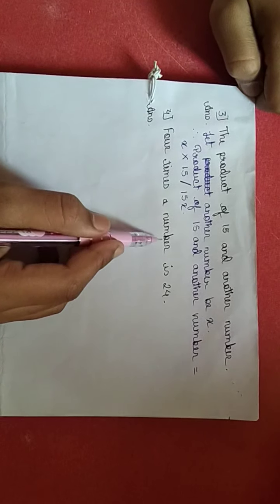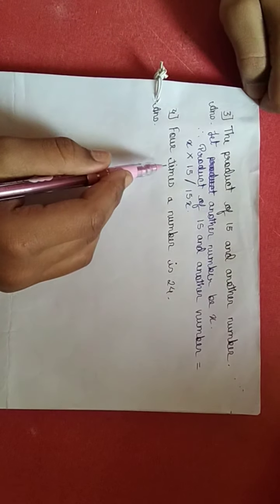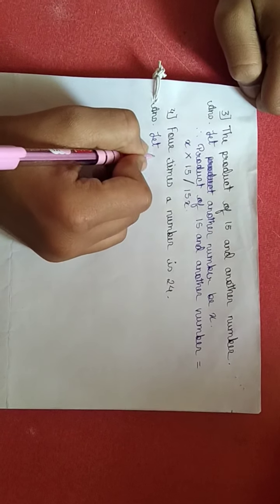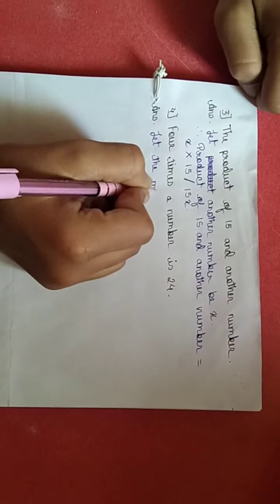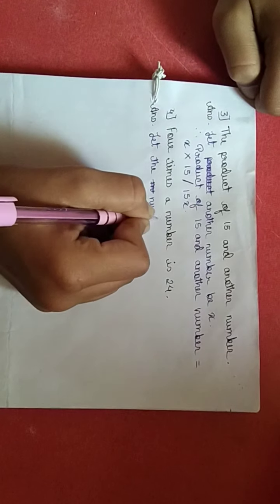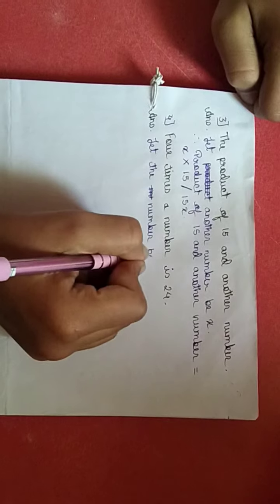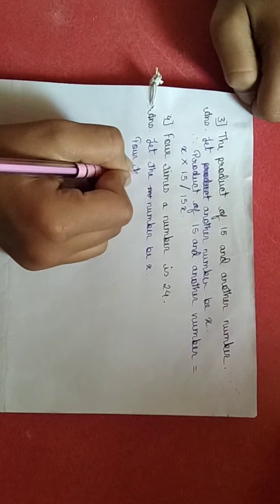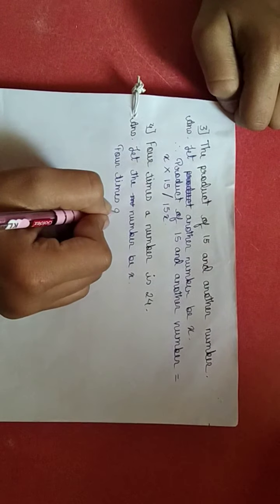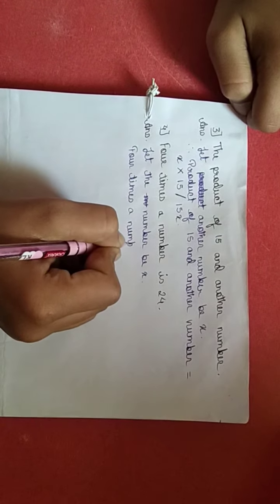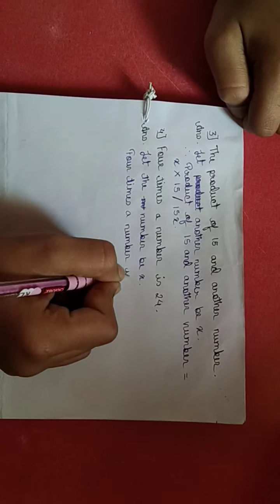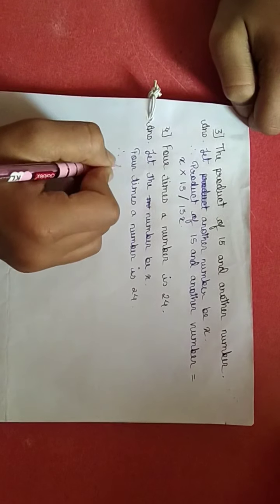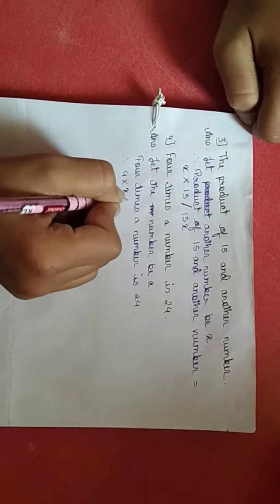So the next, fourth question. 4 times a number is 24. Times means multiplication. So let the number be x. So 4 times a number is 24. So therefore 4 into x is equal to 24.